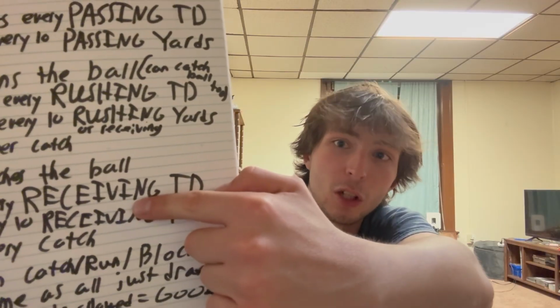Third, wide receiver. The wide receiver catches the ball. You get 6 points for every receiving touchdown by a wide receiver, and 1 point every 10 receiving yards. They can also run, though it doesn't happen very often. And you get 1 point every catch. So if my player has 4 catches for 40 yards, that right there is 8 points, because he has 4 points for the catches, 4 points for the 40 yards.